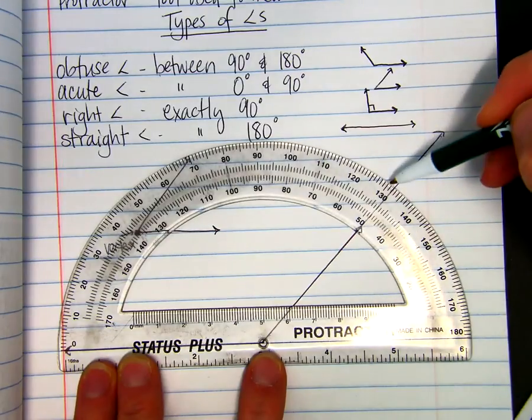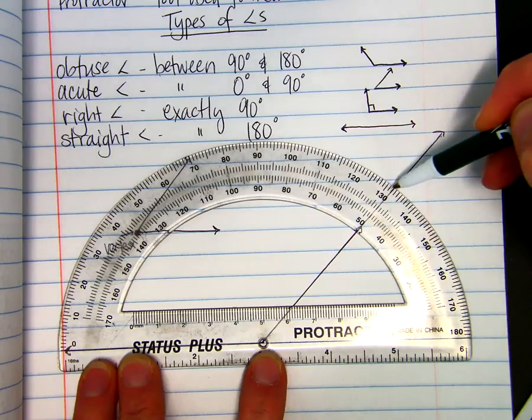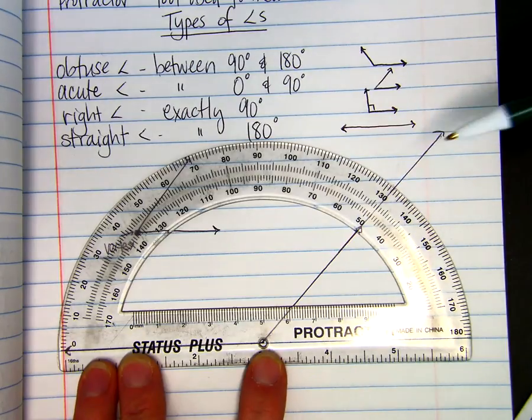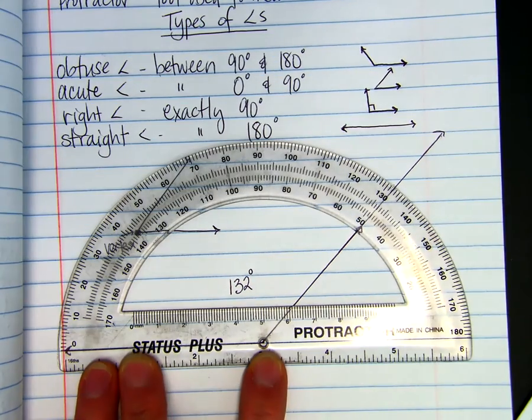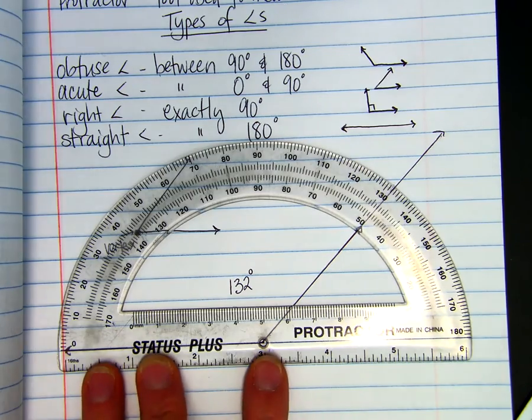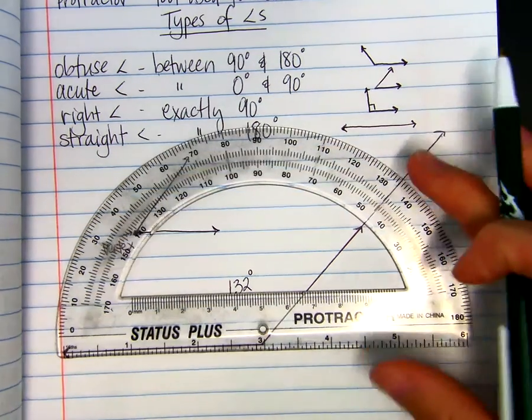And I can look and see it goes 130 to 140 and it's 2 over. So I would say mine is 132 degrees. So yours is super close to what mine is.